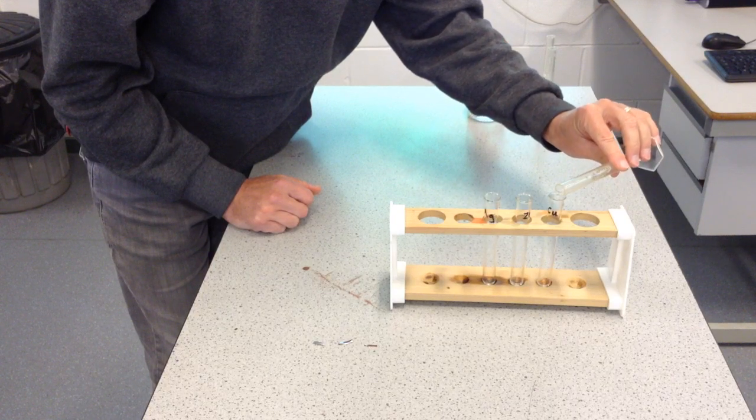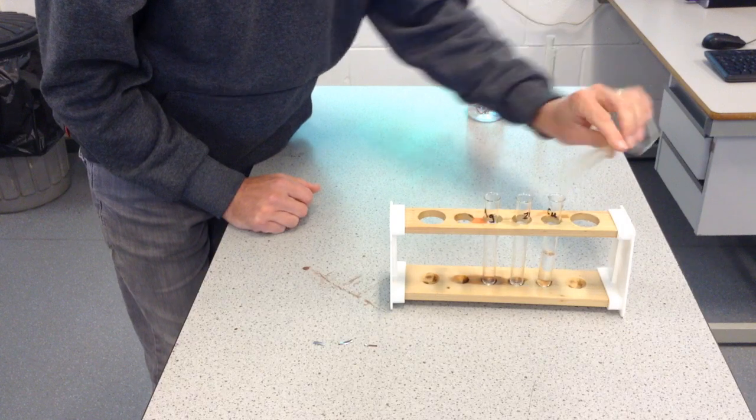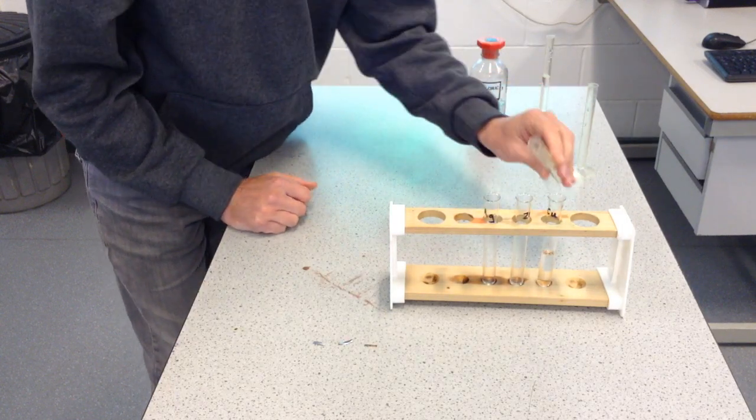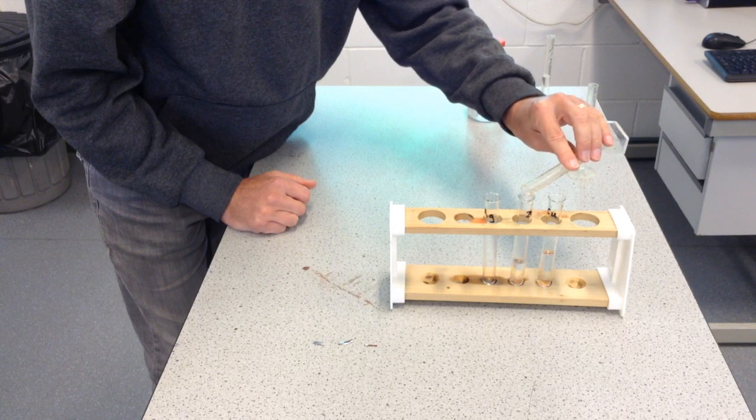Okay, so we've already prepared the three test tubes and labelled them with copper, zinc and magnesium. So I'm going to put 5 centimetres cubed of hydrochloric acid into each of these.